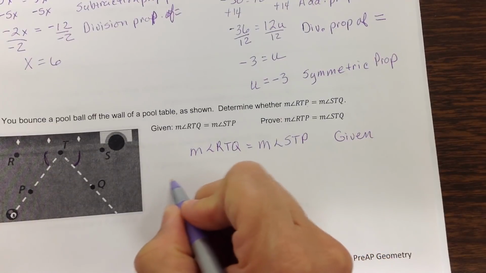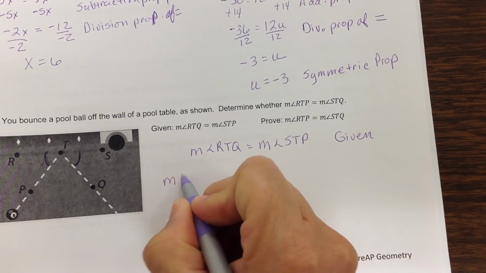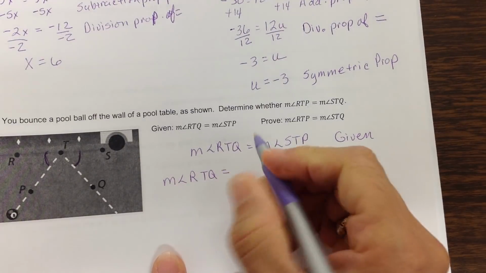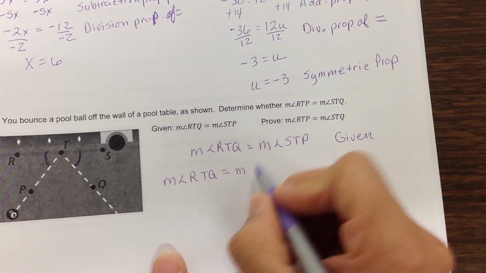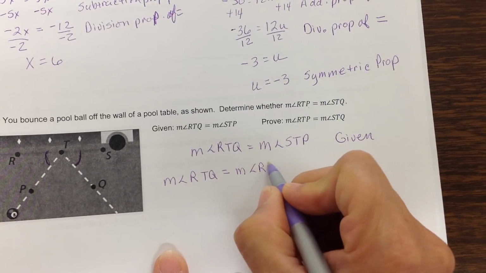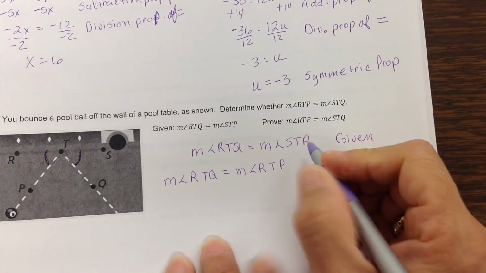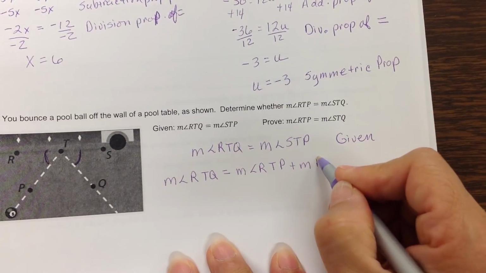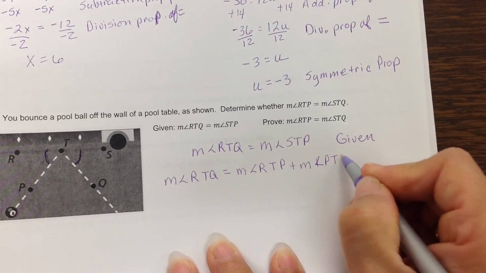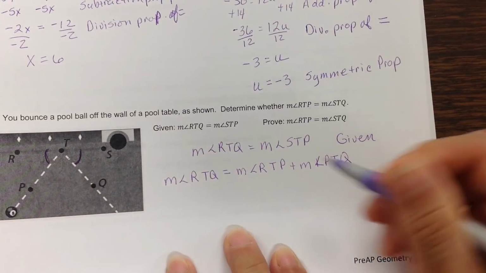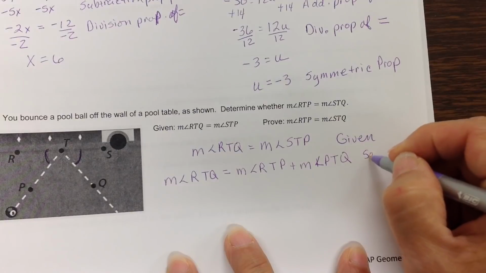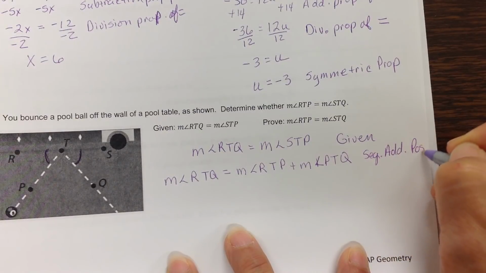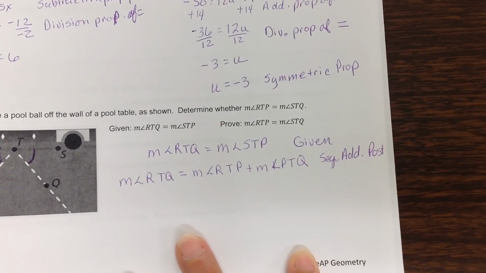What I am going to say is the measure of angle RTQ is really made up of the measurement of angle RTP plus the measurement of angle PTQ. Now, how do I know that? That's my segment addition postulate, which we have already learned about, right?